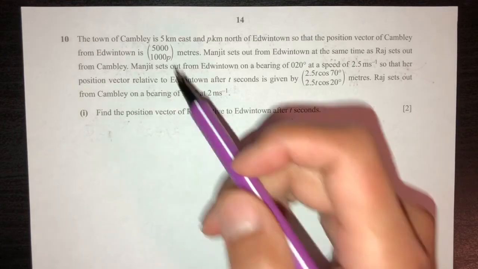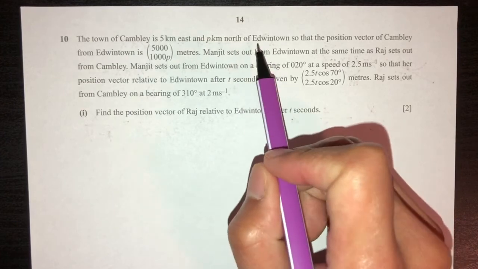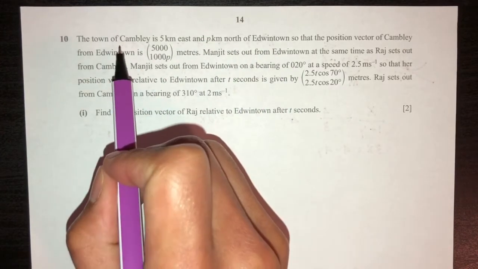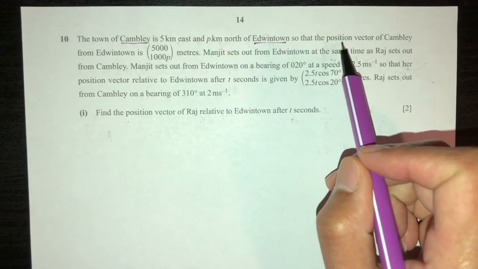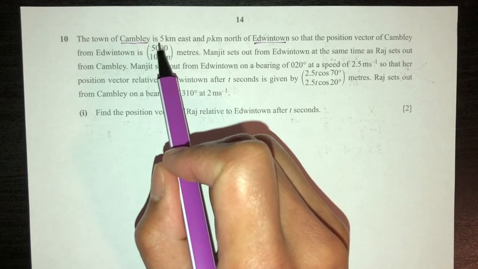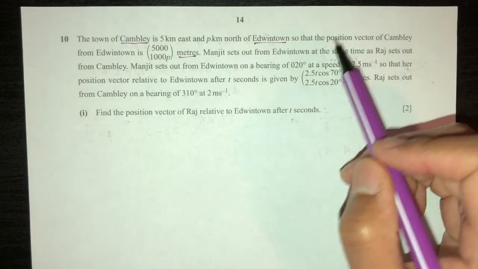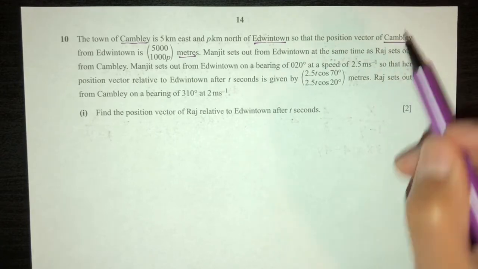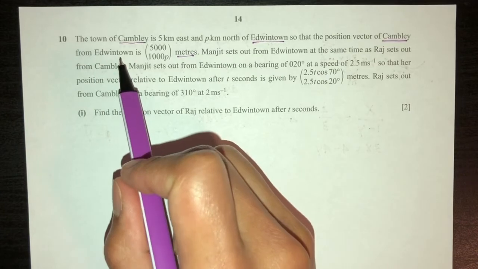Now question number 10, we have the town of Cambly is 5 km east and p km north of Edwinton. So we have two towns, Cambly and Edwinton. So that the position vector of Cambly from Edwinton is 5,000 and 10,000 p meters. That is the position vector of Cambly from Edwinton. That is important to know.